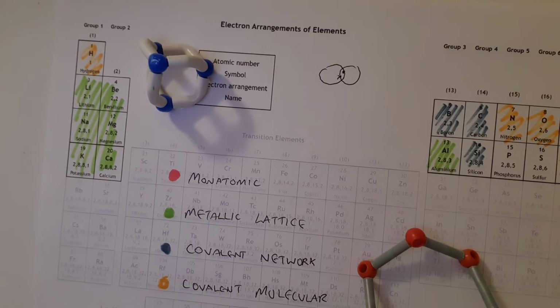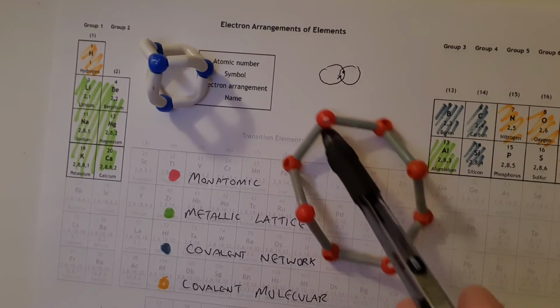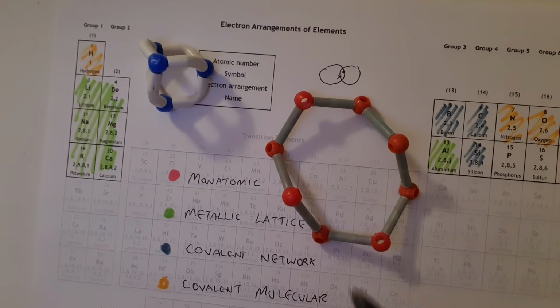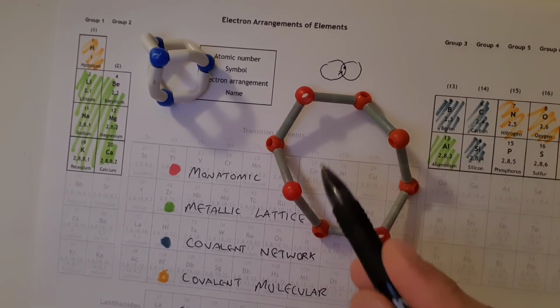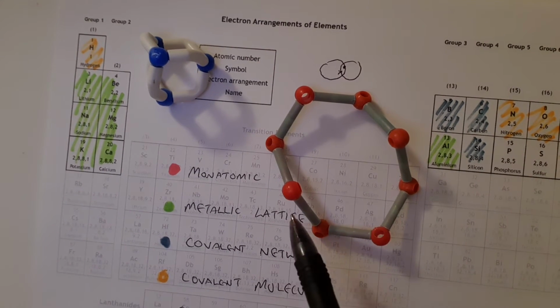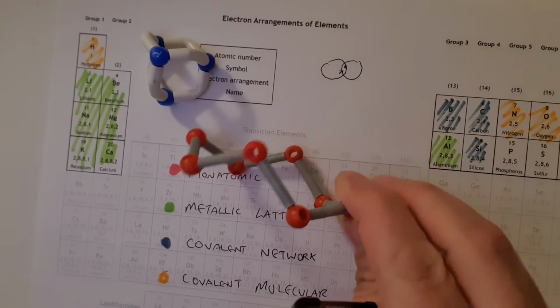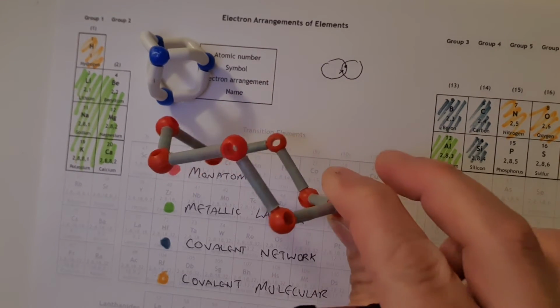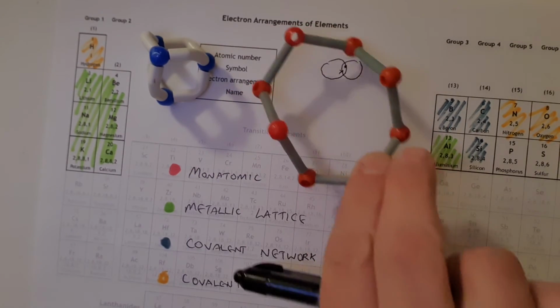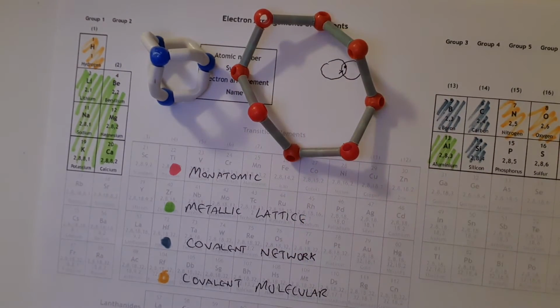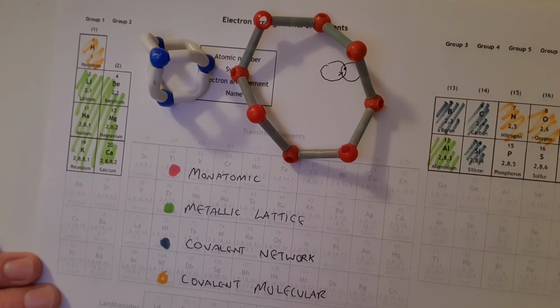Our sulfur, there are 8 of them. So sulfur exists in a ring, and it's sort of like this crown shape. It's got a zigzag type arrangement that you might be able to see if I hold it like that. These 2, again, they're covalent. They're also molecular though.